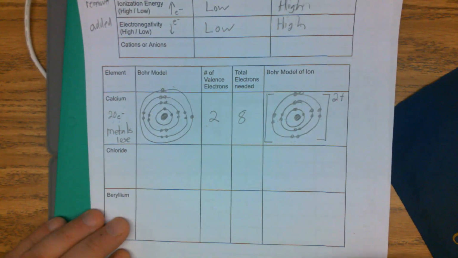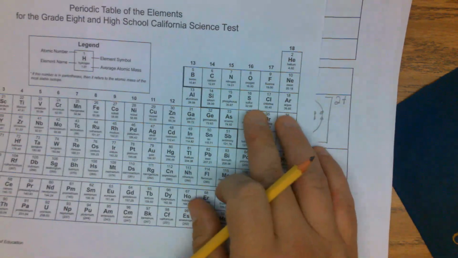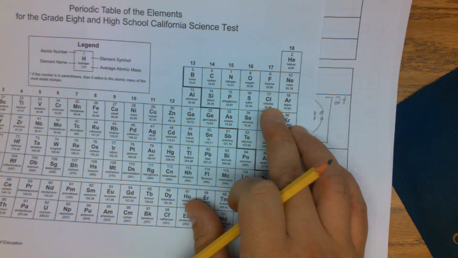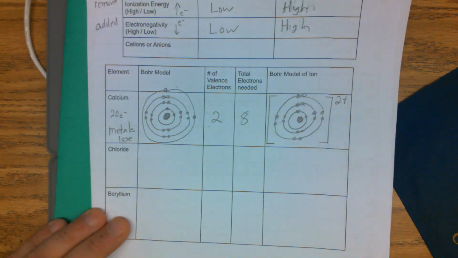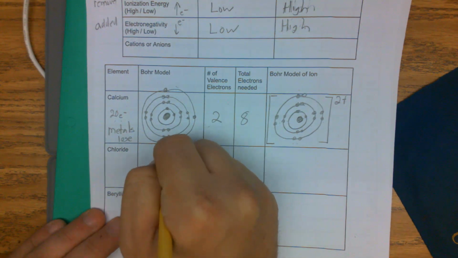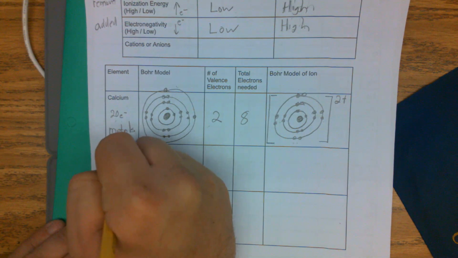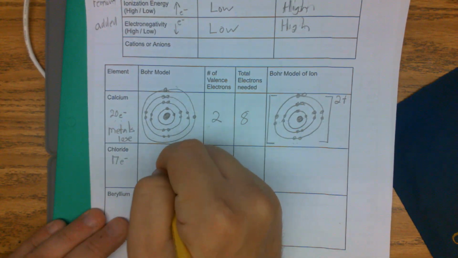All right, let's go and look at chlorine. Chlorine is going to be element number 17 on our periodic table. So chlorine is here. So element 17. So we're going to fill in our electrons. We have 17 electrons. So this is going to look similar as before.